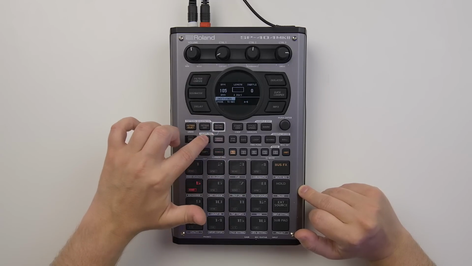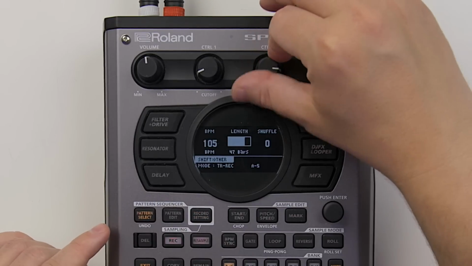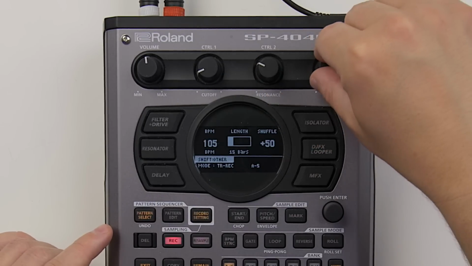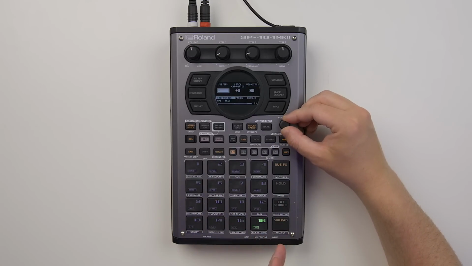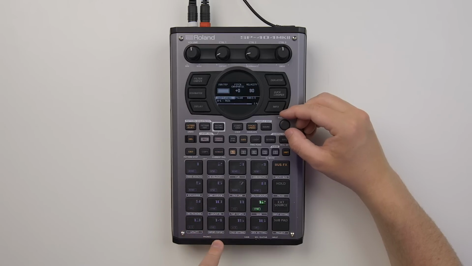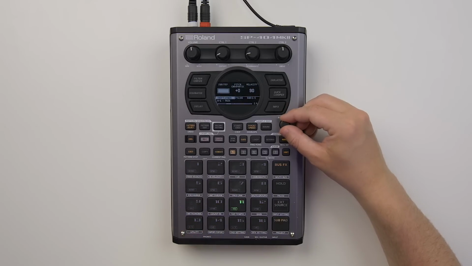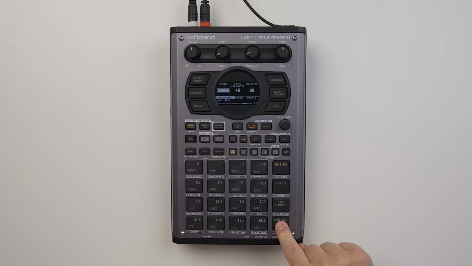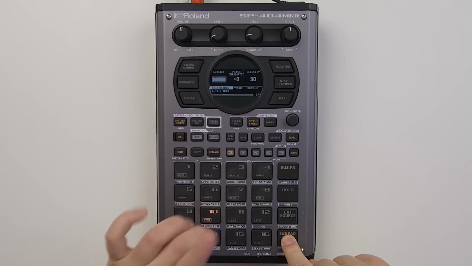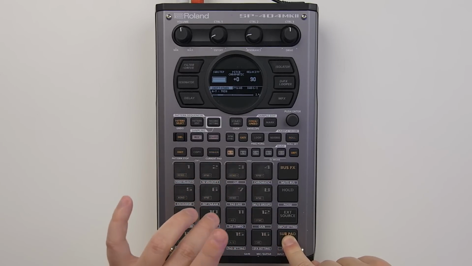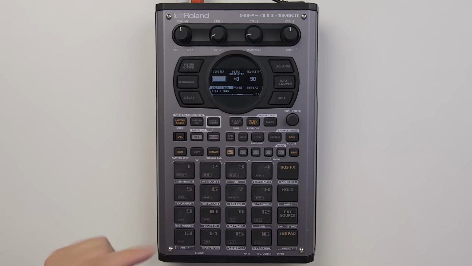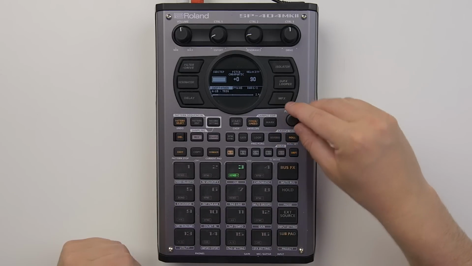Now press record again. Now we can set the BPM and the length of the pattern as well as the shuffle. So let's do a 2-bar pattern, and we use this encoder here to move between the different pages. So here's the first 16 steps and the second 16 steps for 32 in total. Now to select your sample, hit subpad, select whatever sample you want, let go, and now we can step sequence that sample.